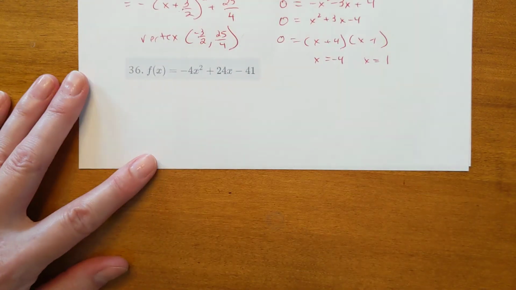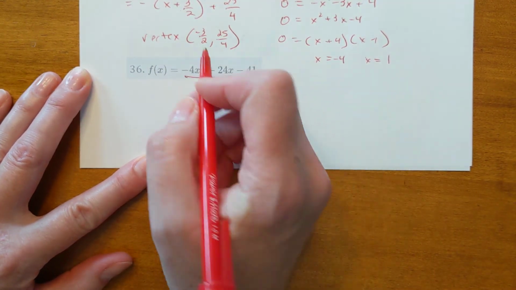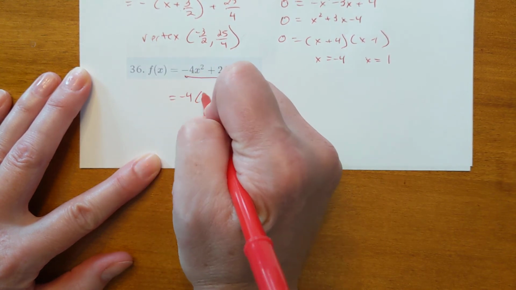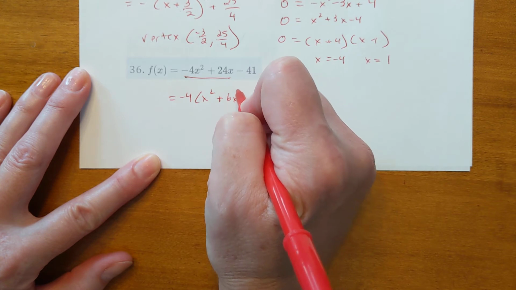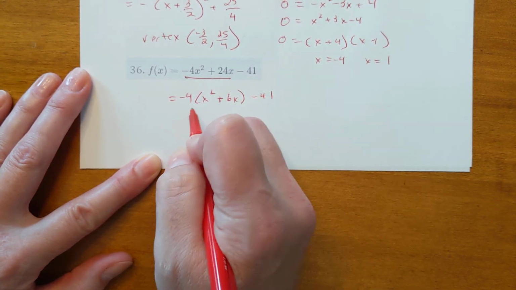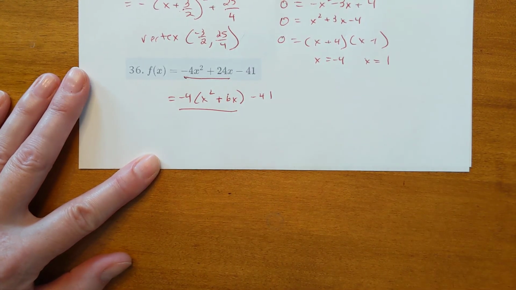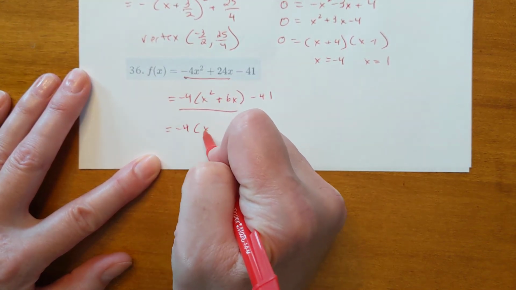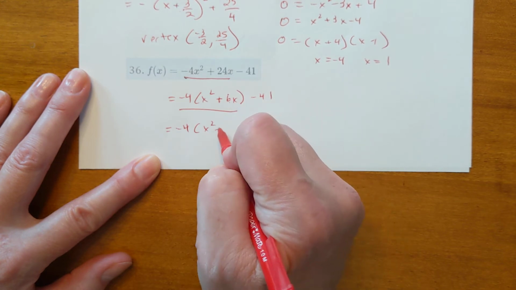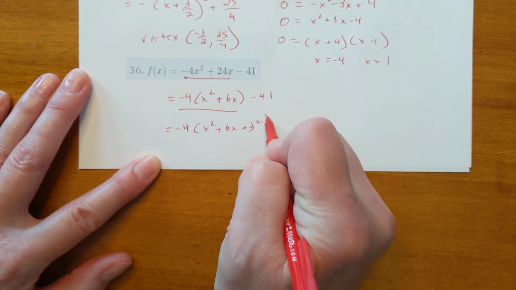Okay, next one. Same idea. We want to isolate the x squareds. So I'm going to pull the negative 4 out. So that makes x squared plus 6x, and then still minus the 41. But I don't have a coefficient now in front of my x squared, which is what I wanted. So again, take half of what's in front of the x, which is 6. So that makes 3 squared.